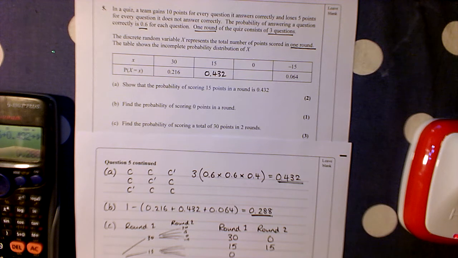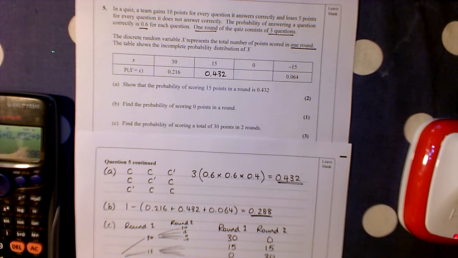If you score no points in round 1, you'd need to score 30 points in round 2 to score a 30-point total. And if you score negative 15, it does not matter what you do, even if you score 30, the best you will have now is plus 15 points. So it's impossible to score 30 that way. So now we just have to work out the probabilities of these things happening.